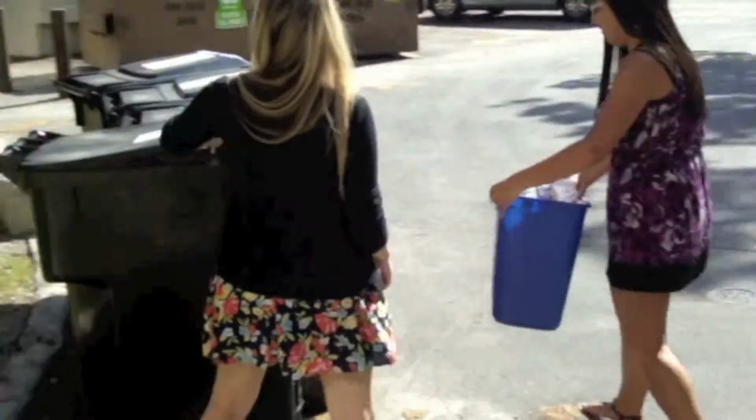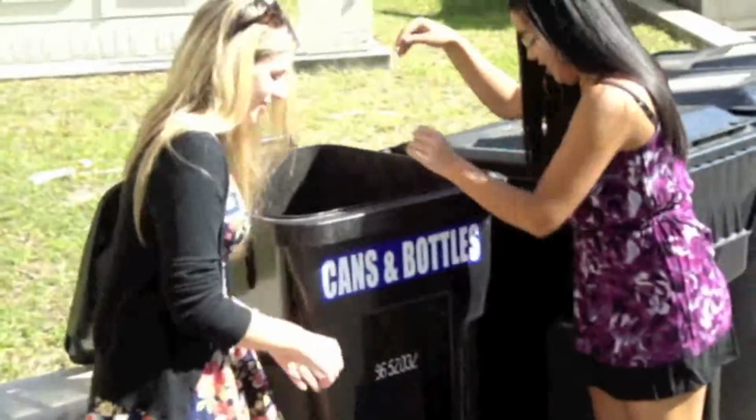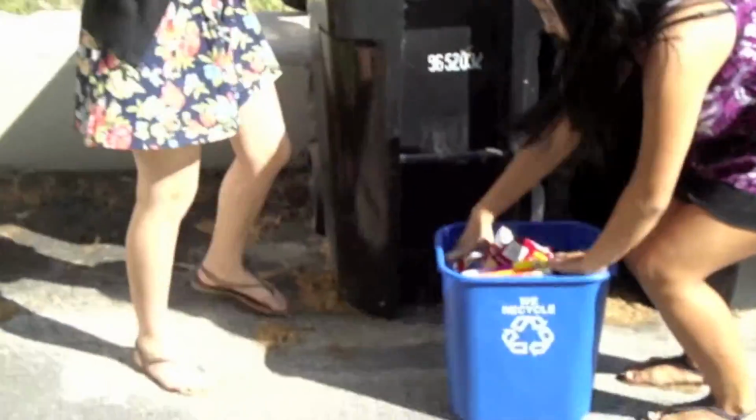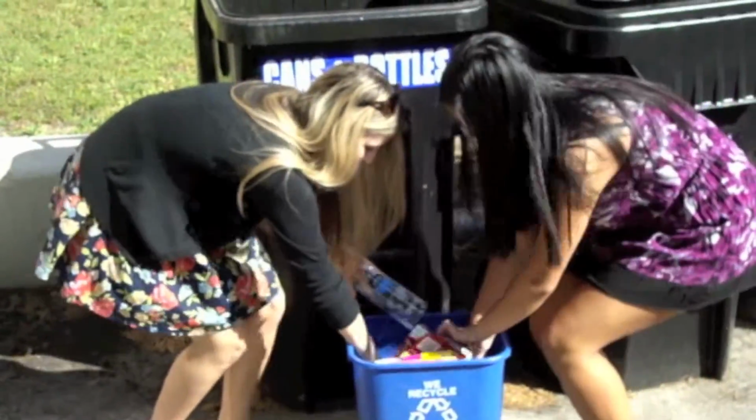With the average American producing about 4.5 pounds of garbage every day, the first steps to reducing garbage production will be made by us, by me and you. Let's take steps today in making sure that we have a better tomorrow.